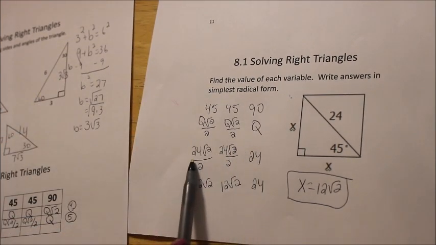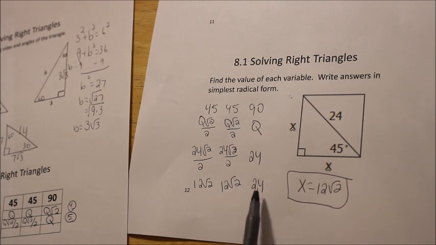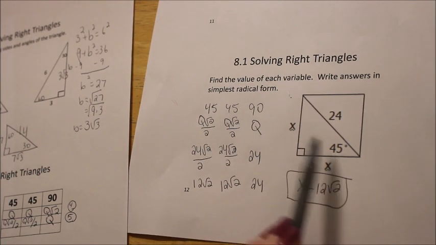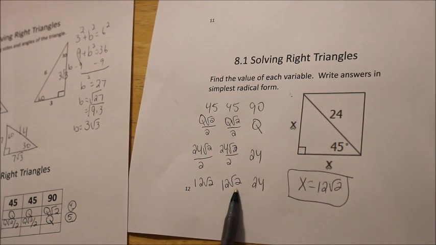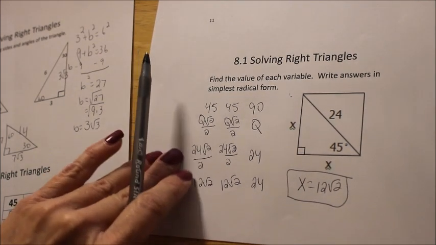I believe I was about here where it shut off. All I did was simplify. And remember, x is going to be opposite the 45s. So therefore x is going to be 12 the square root of 2. And there you are. All right, guys, so that is 8.1.